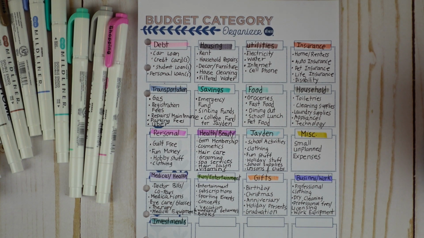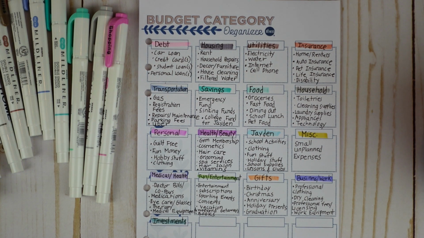I am a new budgeter. I started my budgeting journey last January, and I started just with the cash envelopes. I did not do a really good job at tracking my expenses last year, but overall I did make a lot of growth in my financial journey.